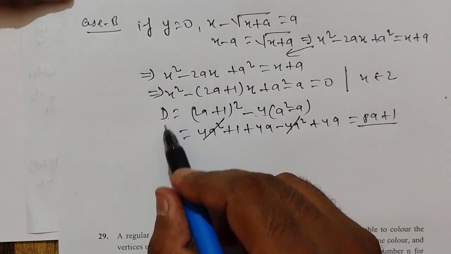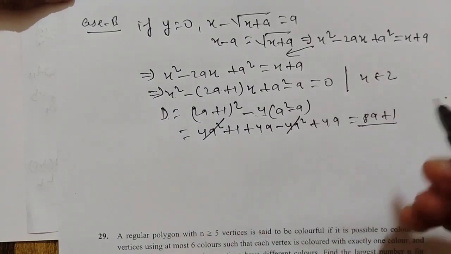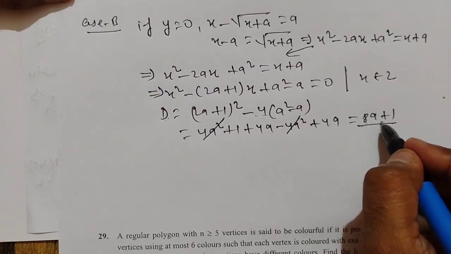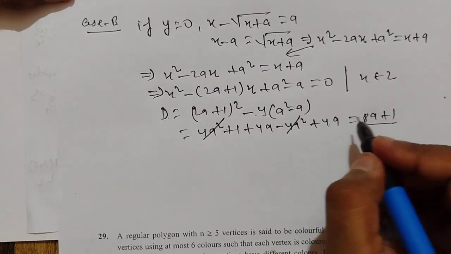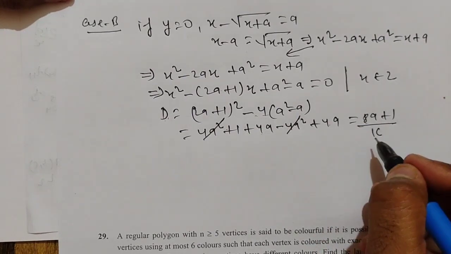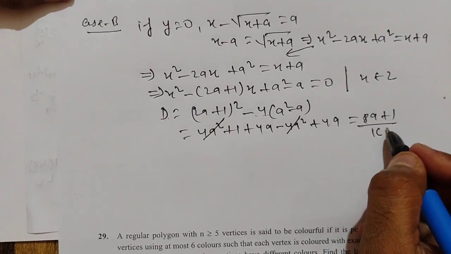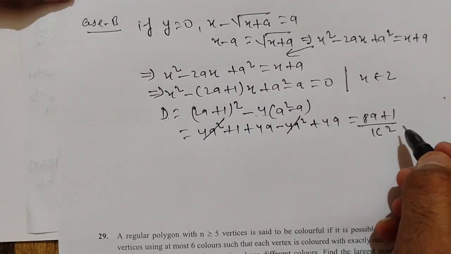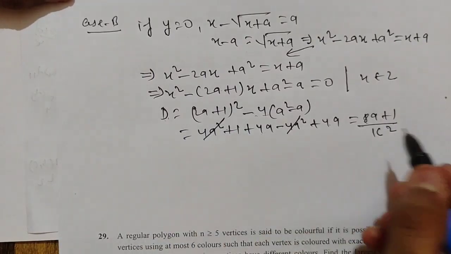So we have the value of this 8a plus 1 must be, if we use k, then for the perfect square this must be equal to k square.